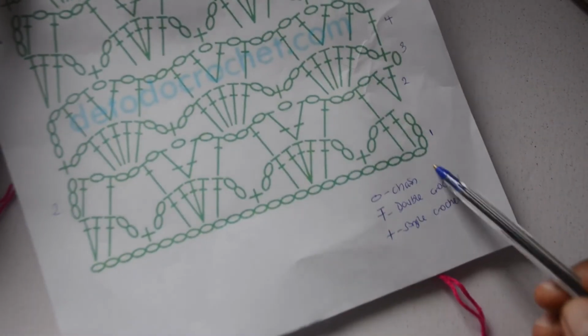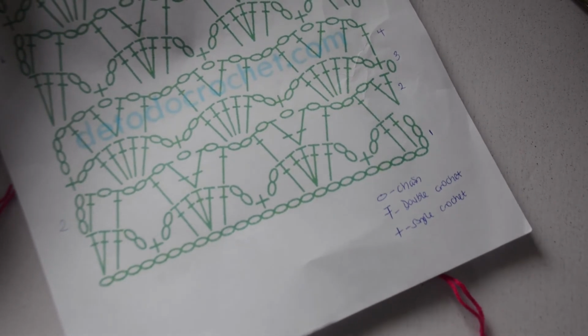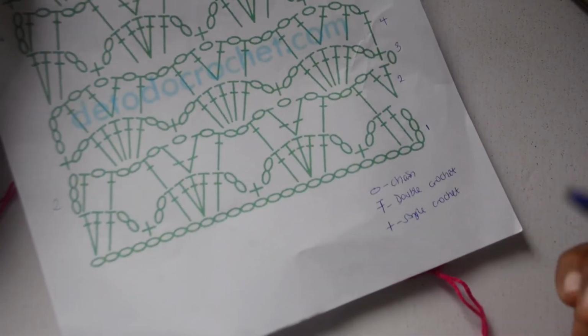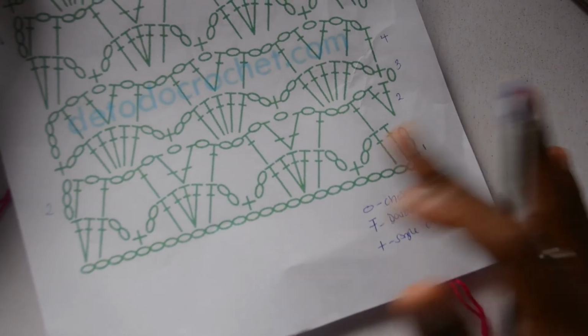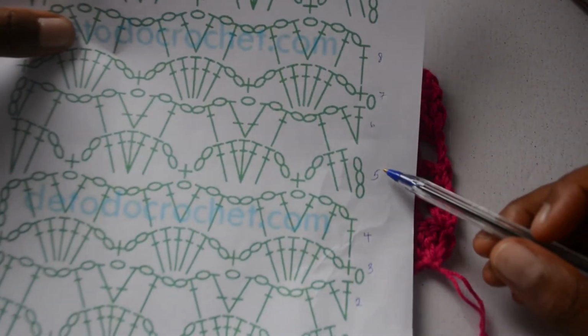So if you remember, we did 25 chains at the beginning here, so that's 24, which is a multiple of 8, and then you add 1. So you can just do 32 chains plus 1, 40 chains plus 1, 80 chains plus 1, just work in multiples of 8 plus 1. And to make it longer like this, just keep repeating rows 2 to 5.